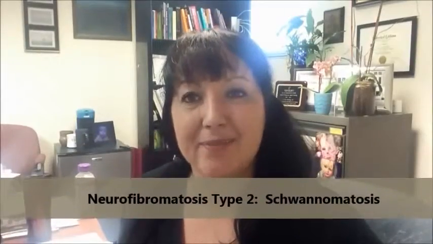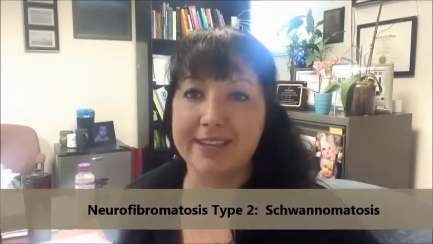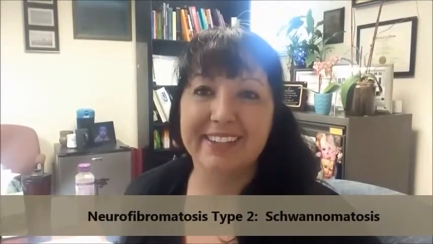Moving on to neurofibromatosis type 2, the other name for this is schwannomatosis, which I think is a much better name because it clearly distinguishes that they are 2 very separate illnesses. For neurofibromatosis type 2, we don't expect to see the cafe au lait spots, the neurofibromas, or the leash nodules. It is also inherited as an autosomal dominant trait. It also involves multiple tumors.